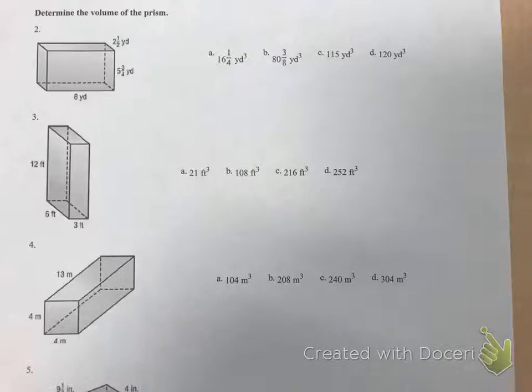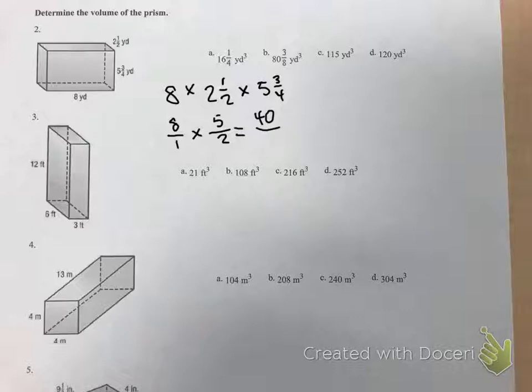Looking at another example, we're going to do number 2. So we've got to multiply 8 times 2.5 times 5 3/4 to find the volume of that shape. Well, let's start off with 8 times 2 1/2. So 8 over 1 times 5 over 2, because we've got to convert the mixed number into an improper fraction. We get 40 over 2, which is 20.